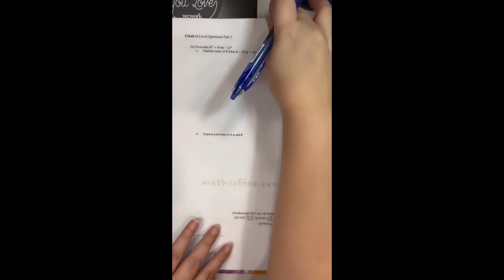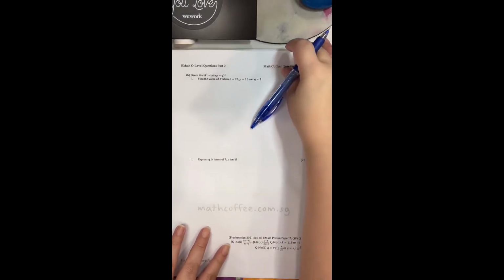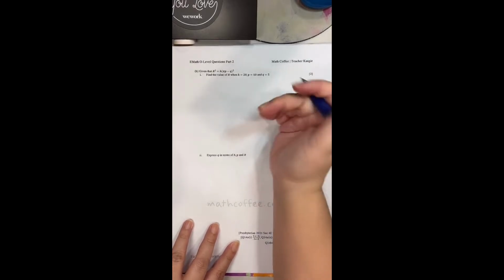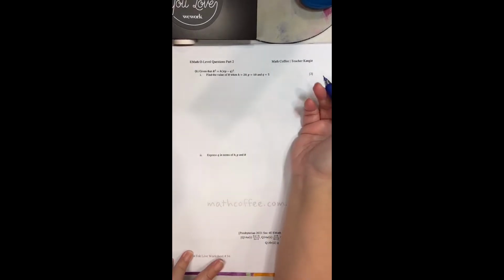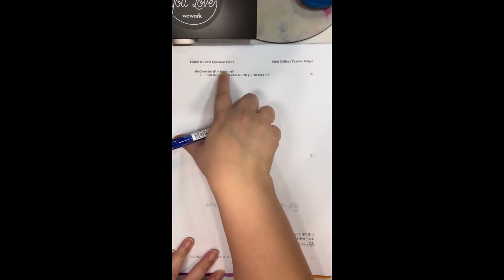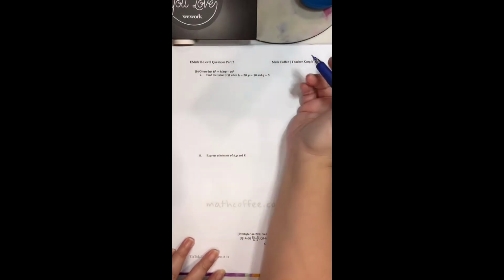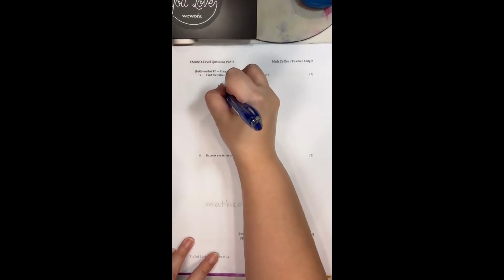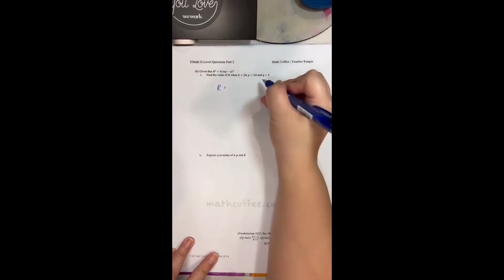Okay, next. This is just changing subject. The first one is just sub-value. They asked to find the value of R. So the formula is given to you. So make use of round bracket and square bracket. So my R is equals to H.